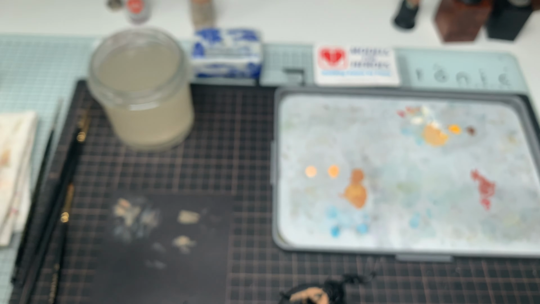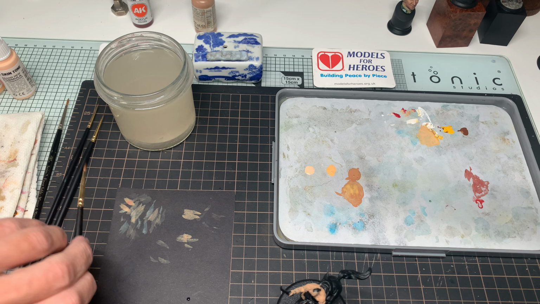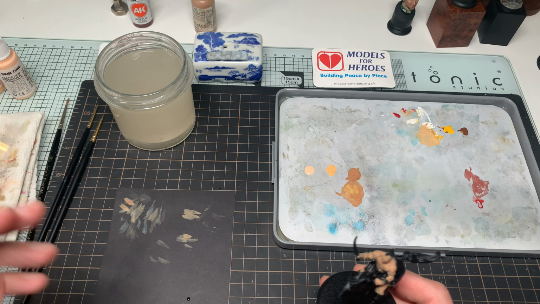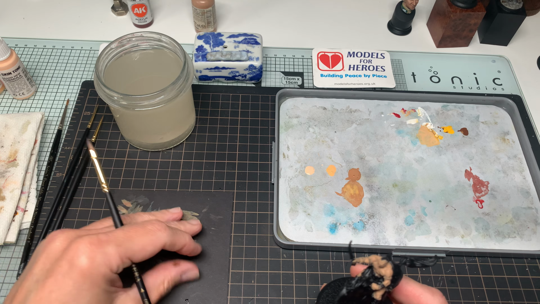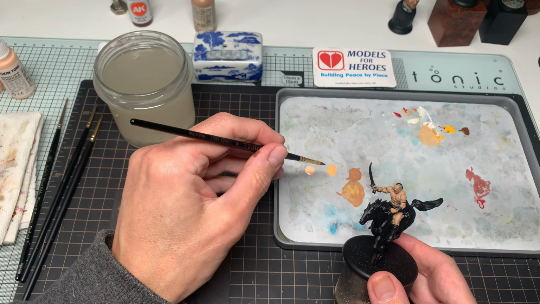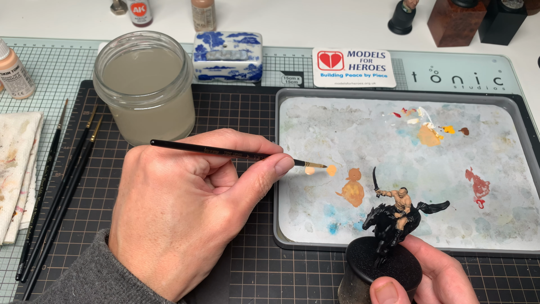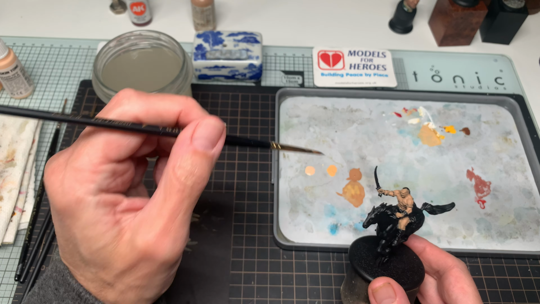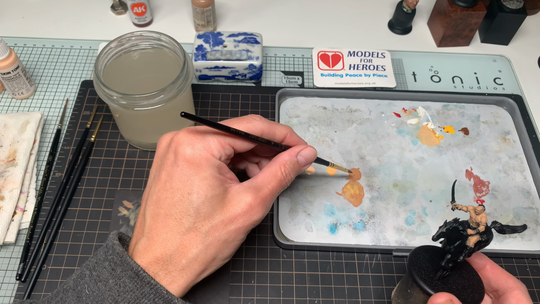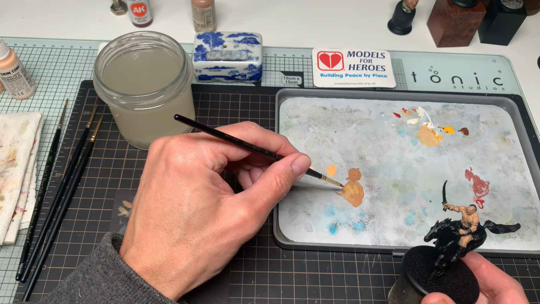So I'm using this as a highlight, part of the highlight process. I'm calling it part of the highlight process because, and this is true of painting anything, I'm never going to use that sunny skin tone on its own on this figure. I'm never going to use this highlight colour on its own on this figure. I'm always going to mix it with my base colour.